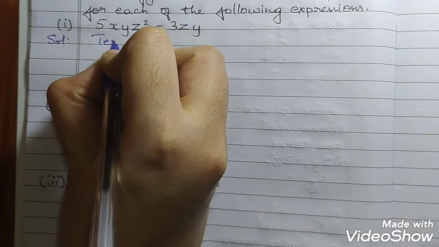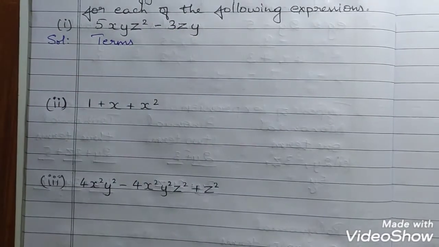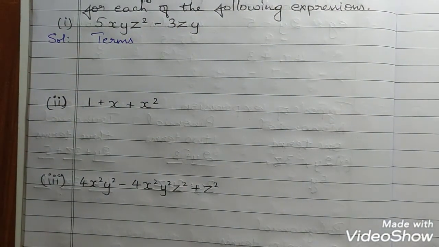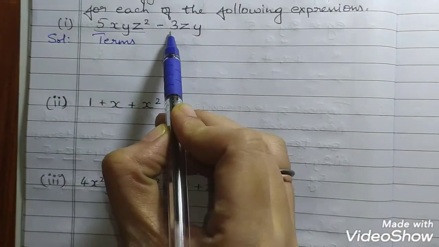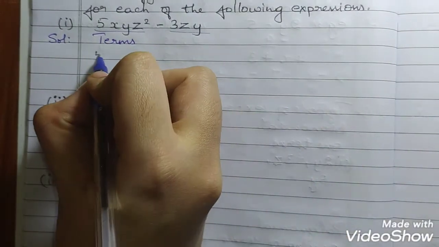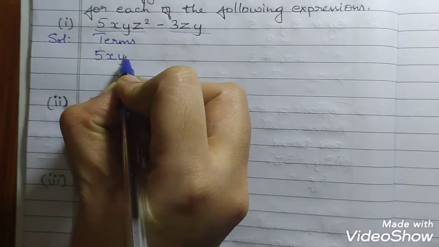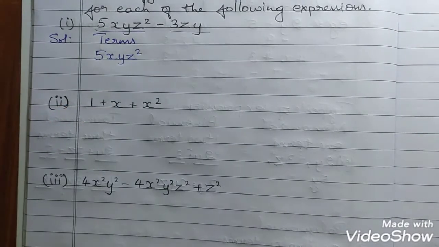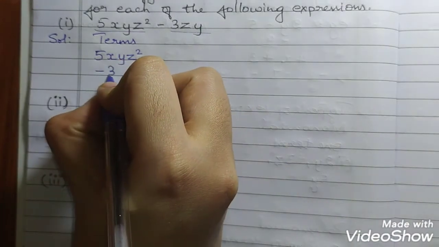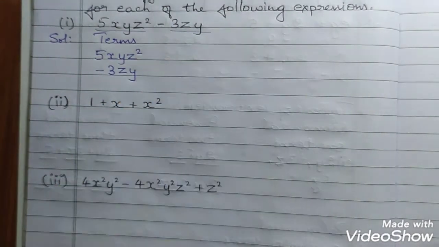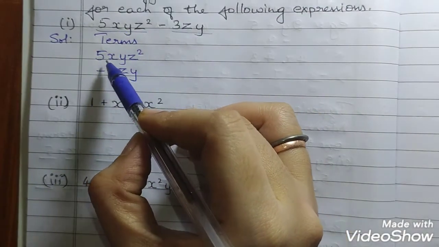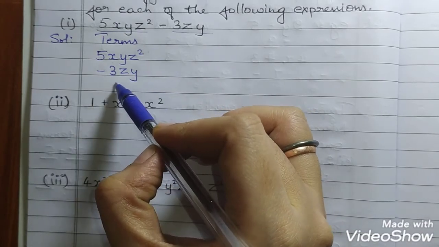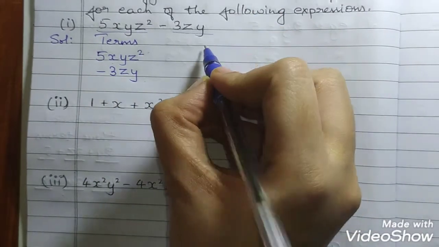So terms, while explaining I told you minus or plus sign divides the expression. Okay, divides the terms. So there are 2 terms here. This is the first term and this is the second term. So what are the terms? We will write here 5xyz square. This is one term, and minus 3zy. This is another term. Okay, there are 2 terms in this question. First one 5xyz square and second one is minus 3zy. Coefficient.